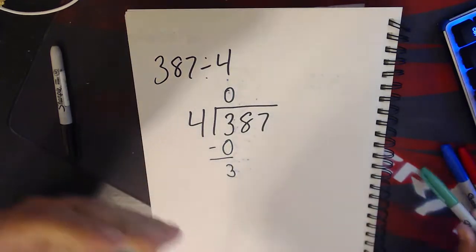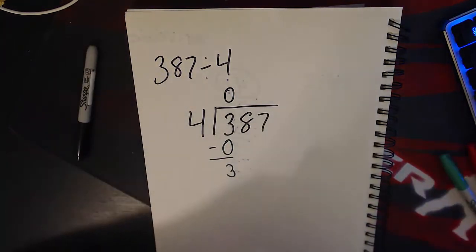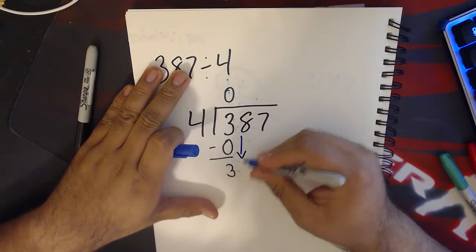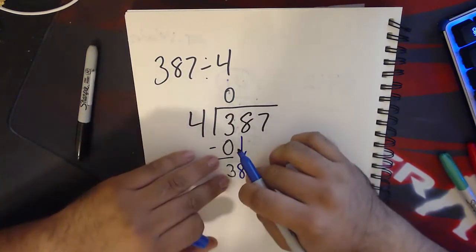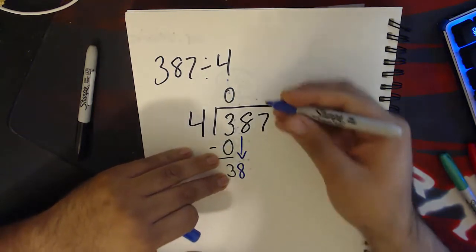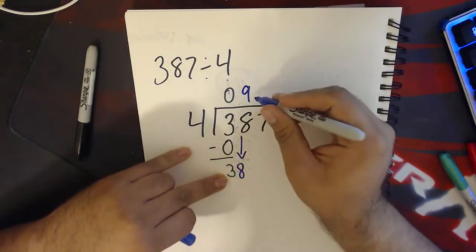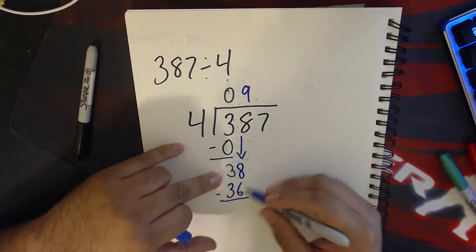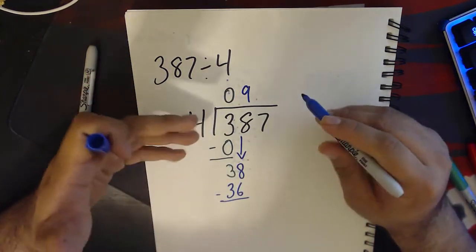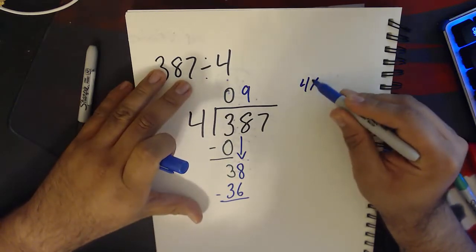Now I can bring my 8 down so I can work with the two numbers. So now I have the number 38. 4 does go into 38, and it goes into it 9 times. 4 times 9 will give us the number 36. Now, for some of us who have trouble with that, you can use 4 times 10.